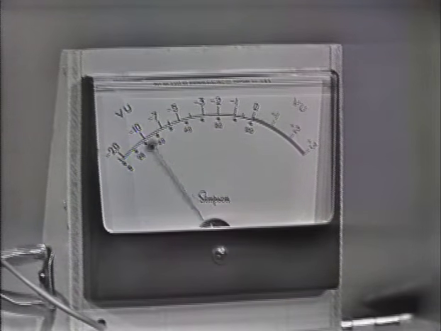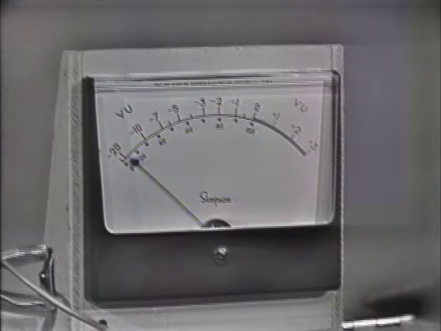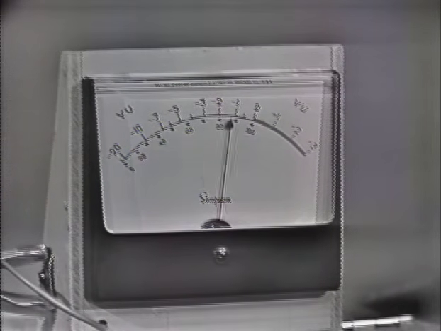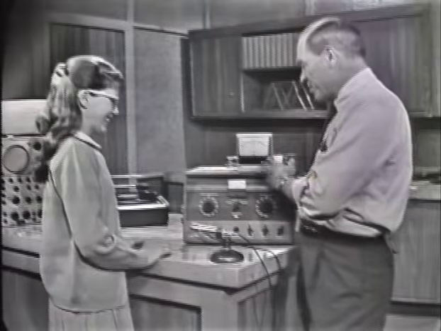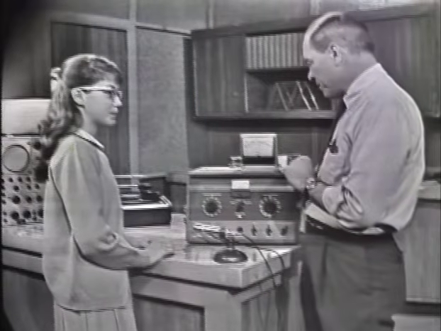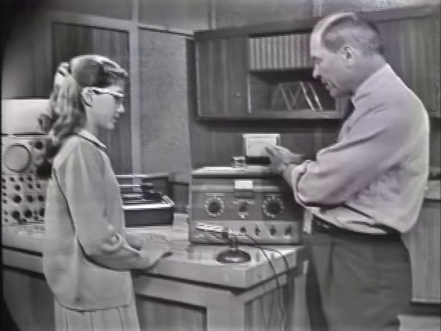And if you just whisper, let's watch. Oh, you see. Yeah. So that you can have some idea what the volume of the sound is by comparing it to a meter like this.